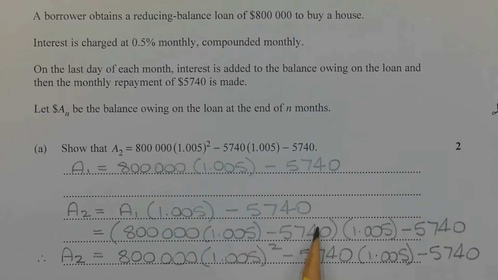Then we're going to take 5,740 and multiply that by 1.005 and take that away from this term here. So we have minus 5,740 times 1.005 and then we take away 5,740, which is our expression for A2 as required.